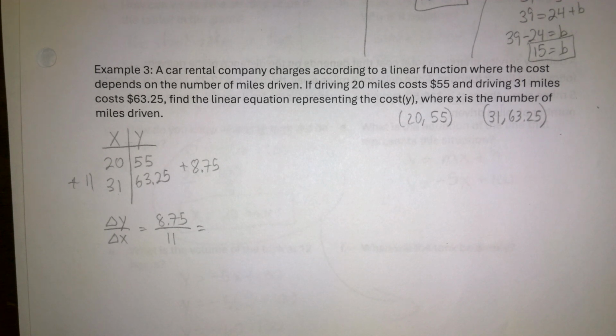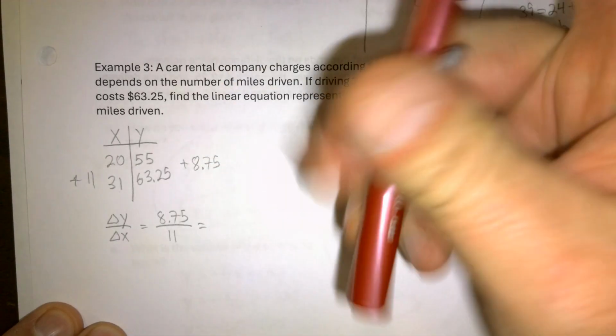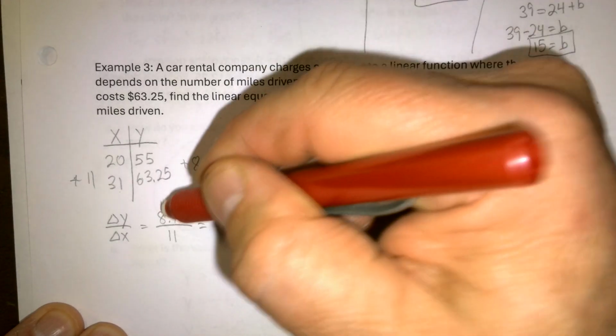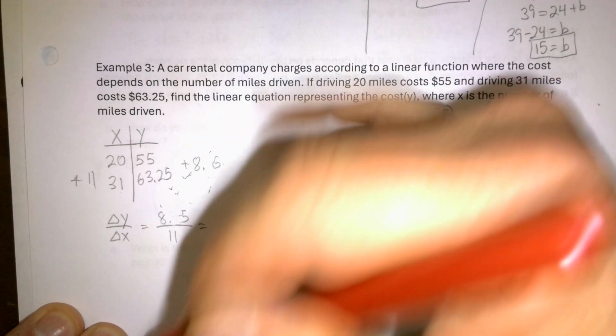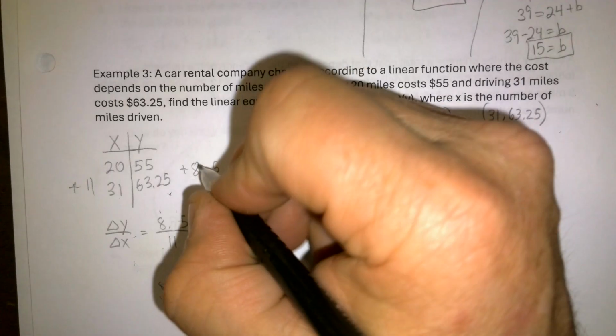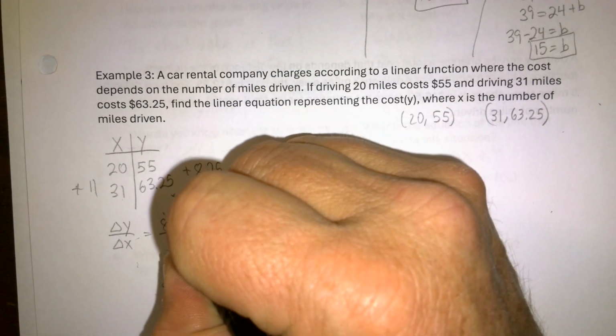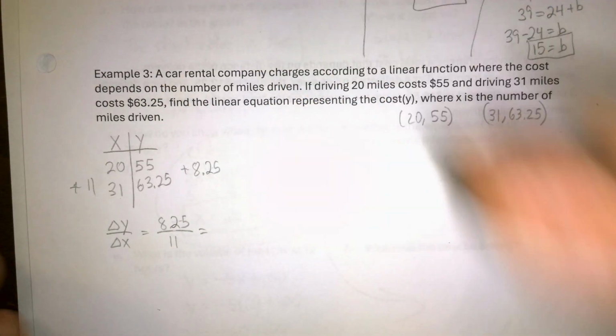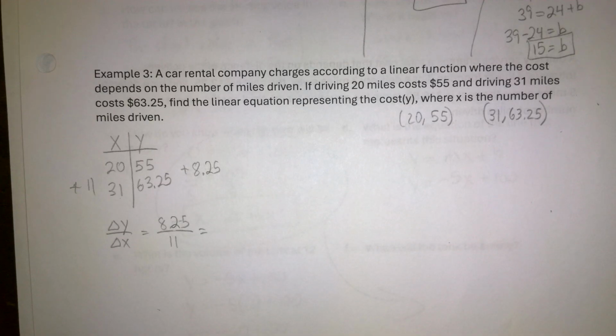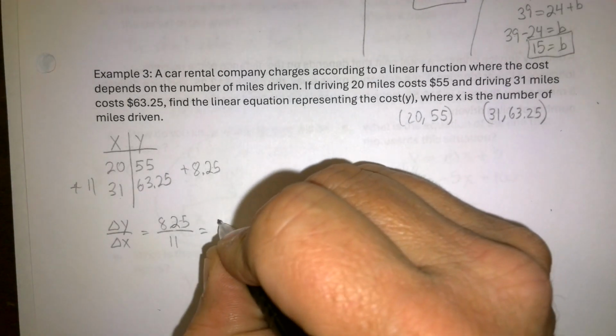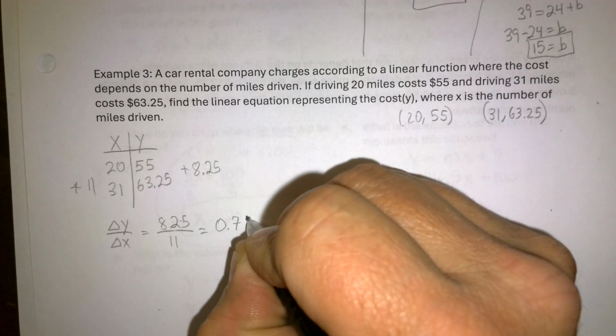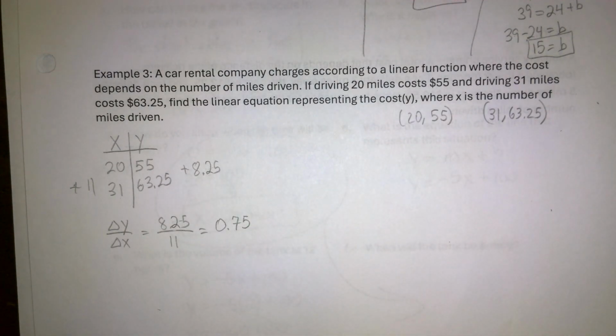Now let me check my math real quick. 63.25 minus 55. Yep, I did a math thing wrong on my calculator. This is 8.25. When I did the division of 8.75, it did not come out very nice. And I tried to make these problems so they work out pretty well. They have to work out nice for it to be a valid problem. Now divide that by 11, and we get 0.75. That means it costs 75 cents a mile.